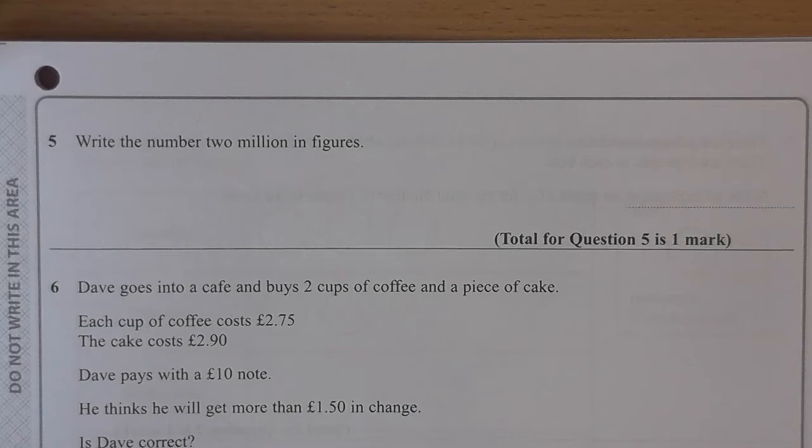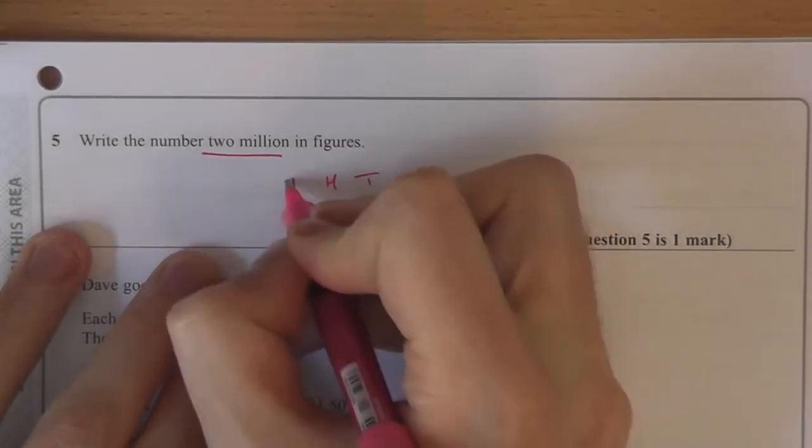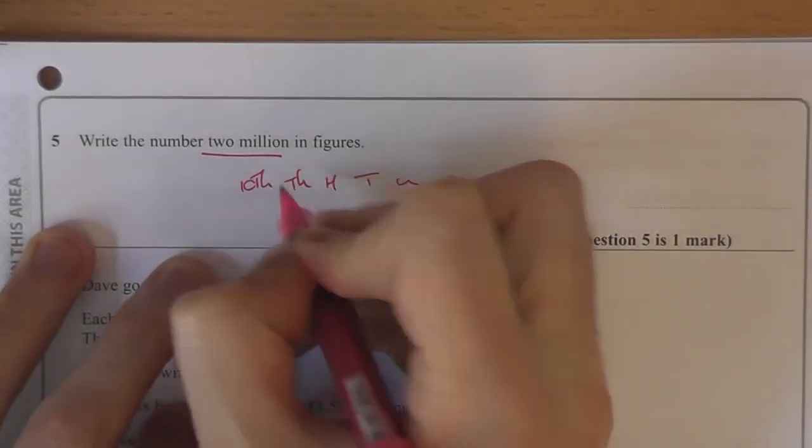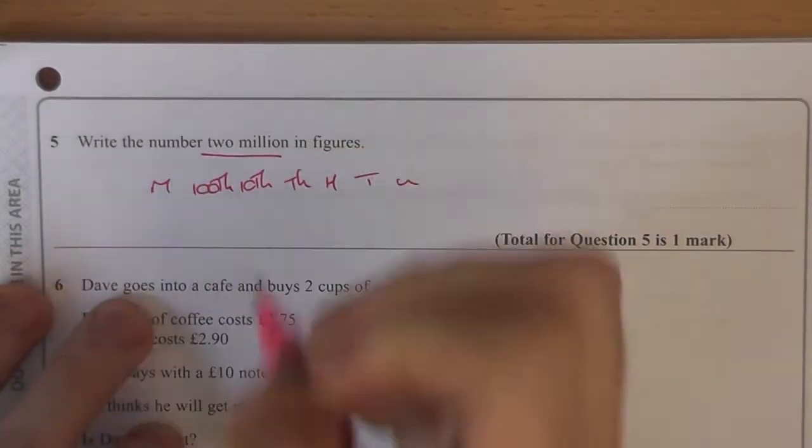Question 5. Write the number 2 million in figures. Well, it might be helpful if you need to draw yourself a hundreds, tens and units grid so that you can make sure you've got in particular the right number of zeros. So we can start with the units, tens, hundreds, thousands, 10,000s, 100,000s, and then millions.